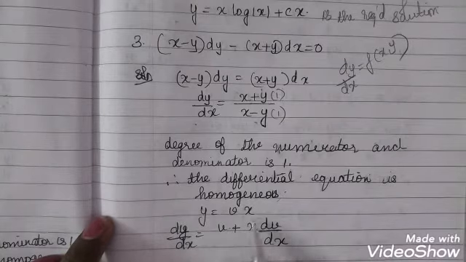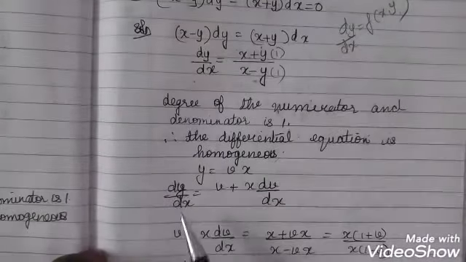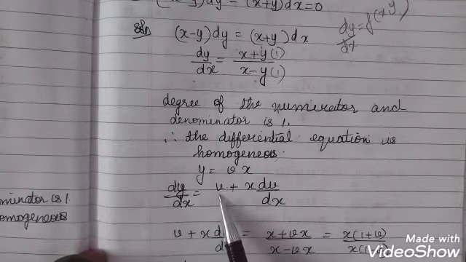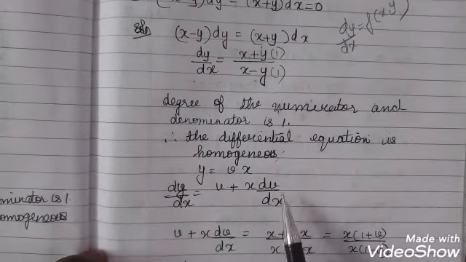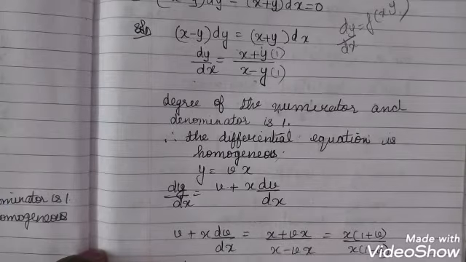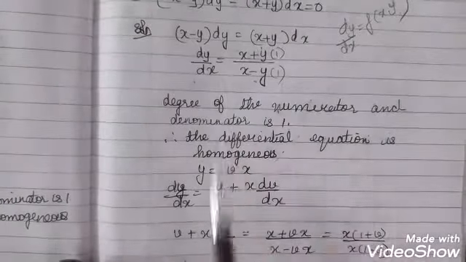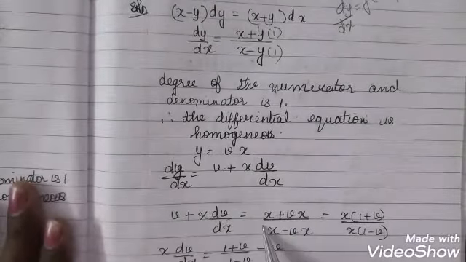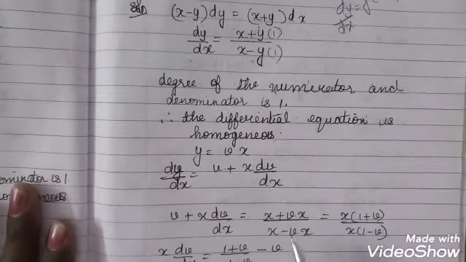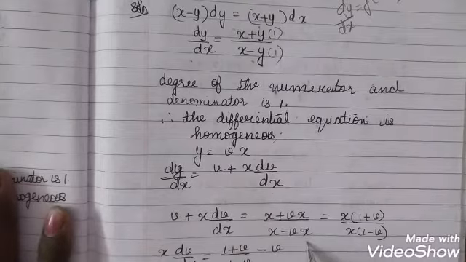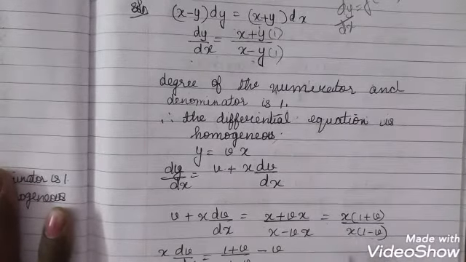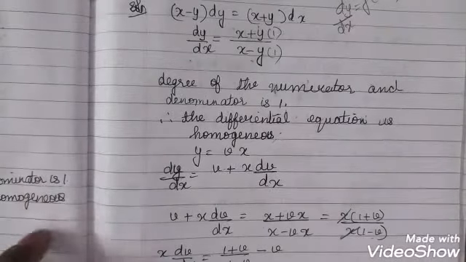So what will I put here? y is equal to vx. So what is your dy by dx equal to here? dy by dx is equal to v plus x into dv by dx. This is what you have here. Got it? So substitute it here. What will I get? v plus x into dv by dx is equal to x plus vx divided by x minus vx, which is equal to x into 1 plus v by x into 1 minus v. So here, you see, it gets cancelled.